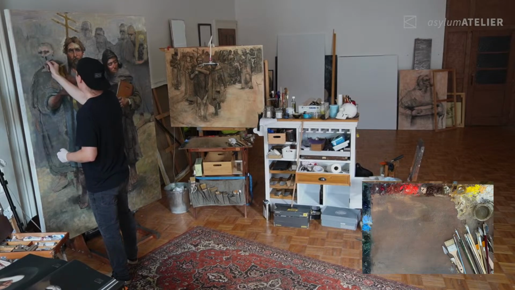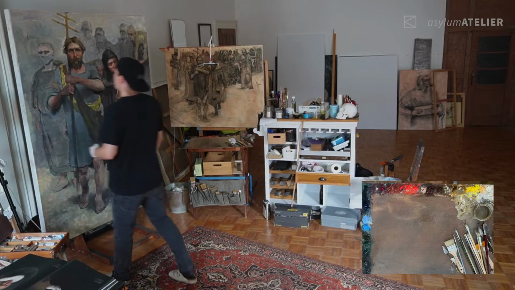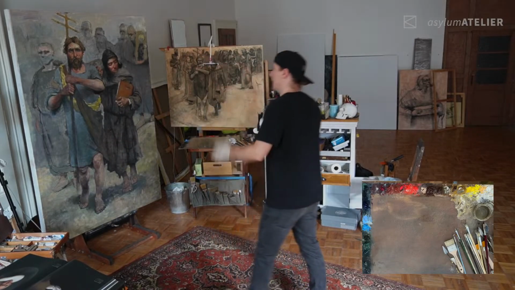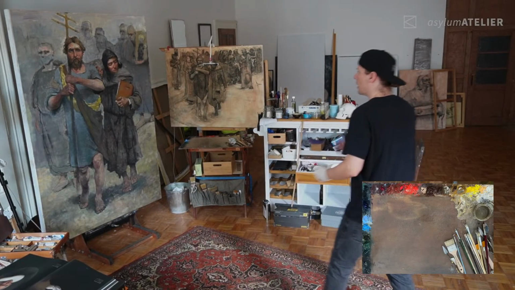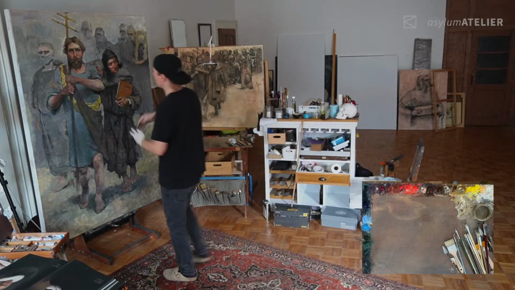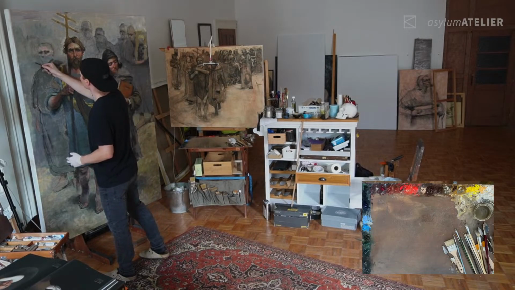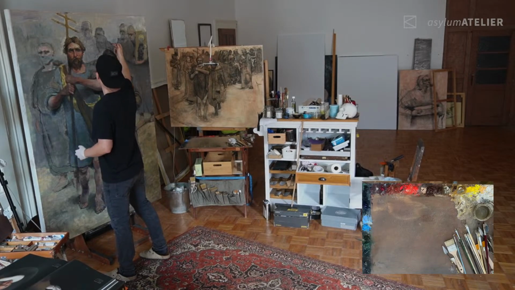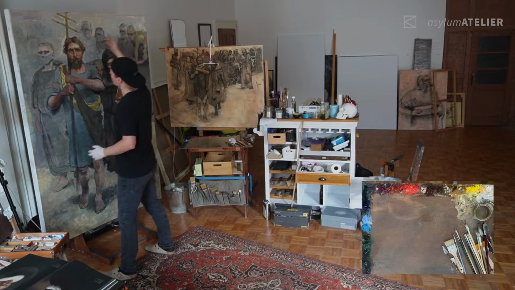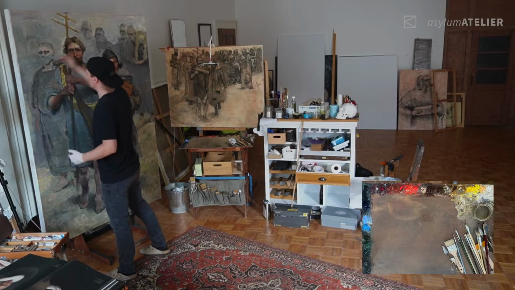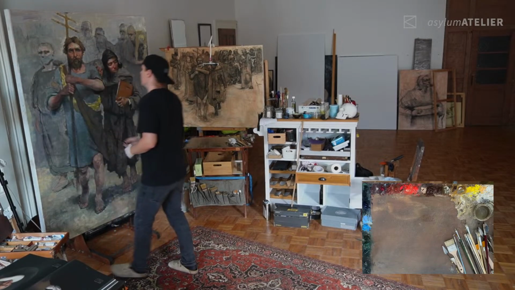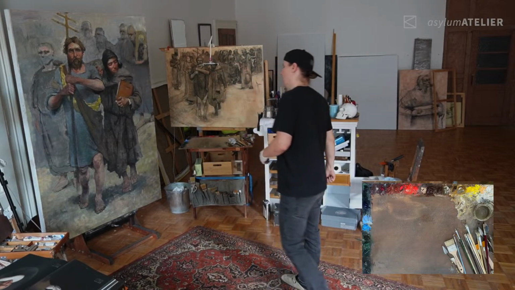That means that I have to put the nose a little bit more to this direction, and show maybe an ear right here. Right, so that might be one of the things that might help. Because right now, the fact that he's looking away pushes you as a viewer to go away from the painting.